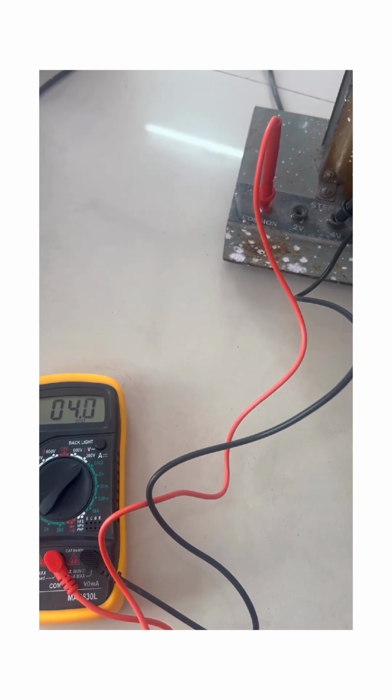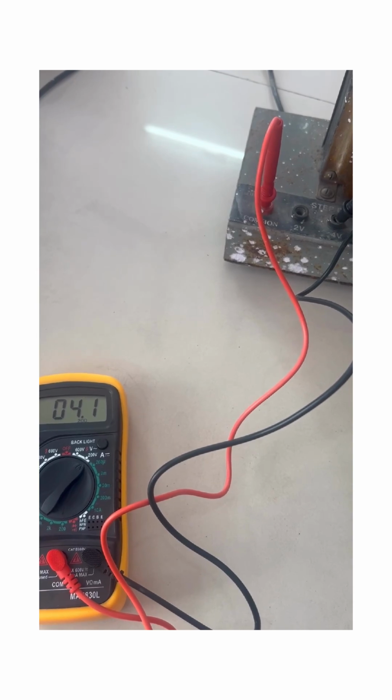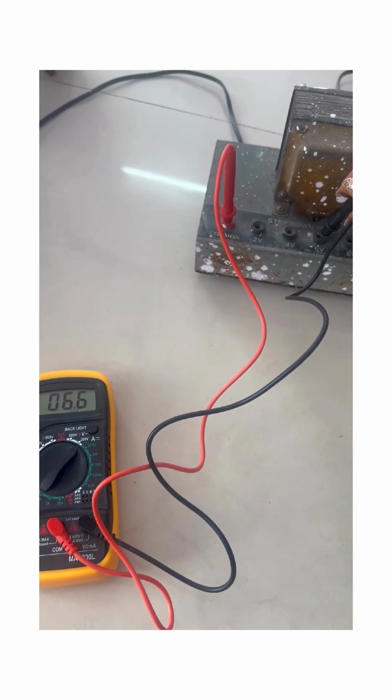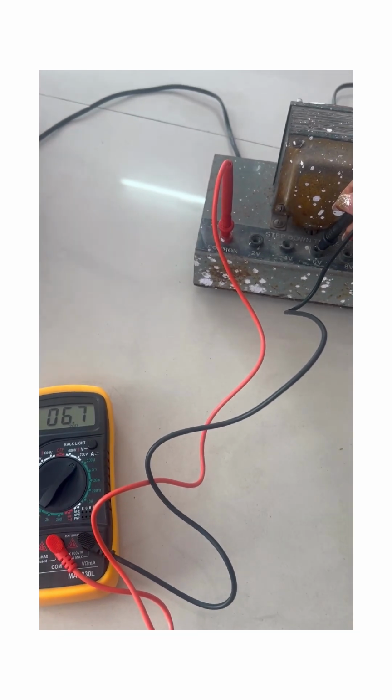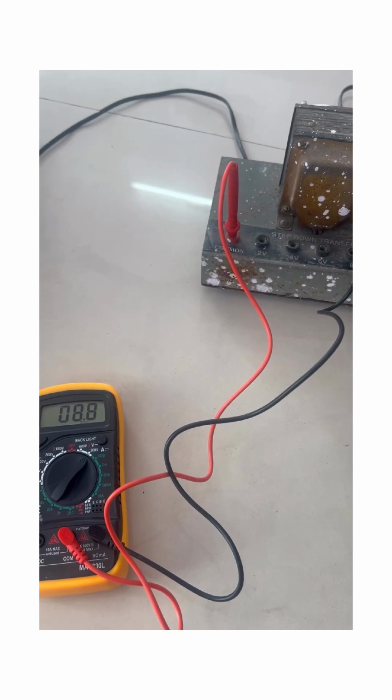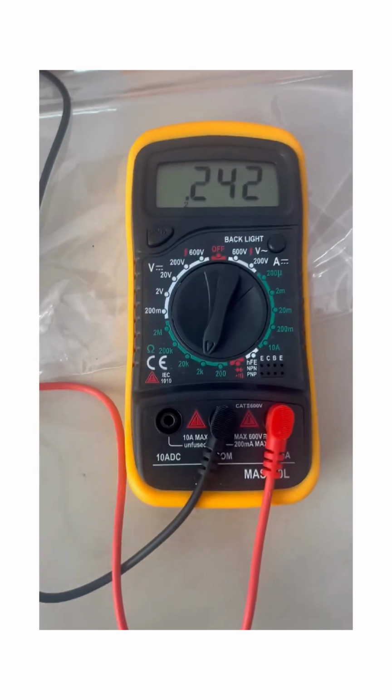Then the supply is shifted to 4 volt and the voltmeter recorded 4.1 volt. Next, for 6 volt it is showing 6.7 volt. Then for 8 volt it is showing 8.8 volt.